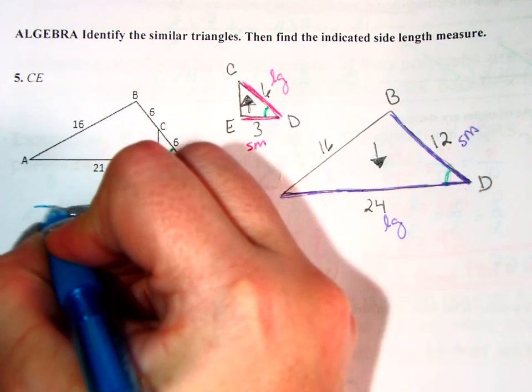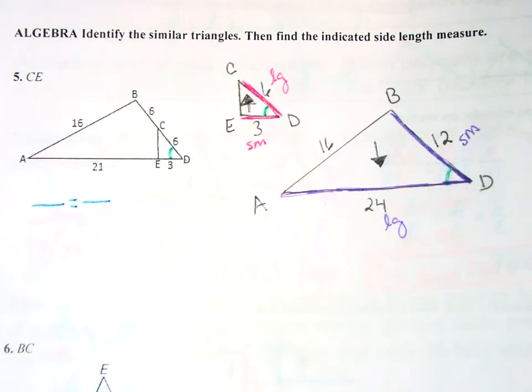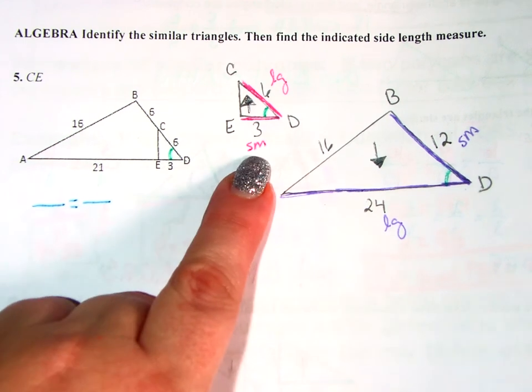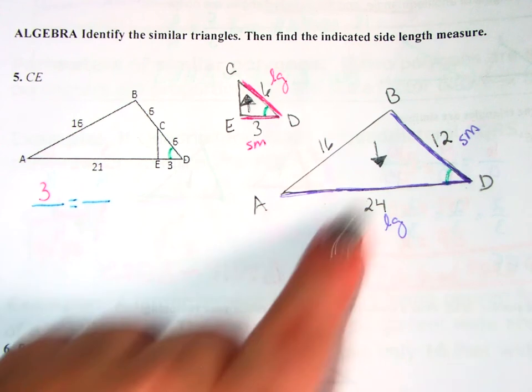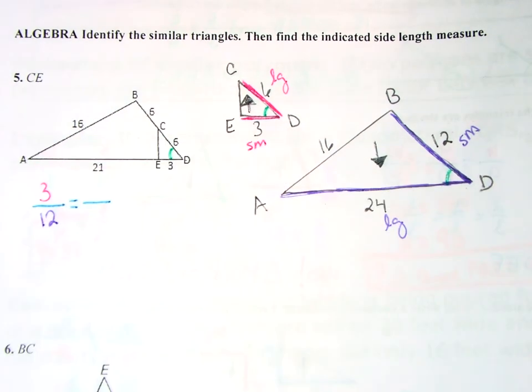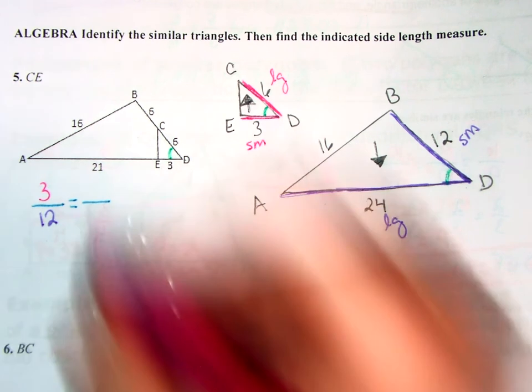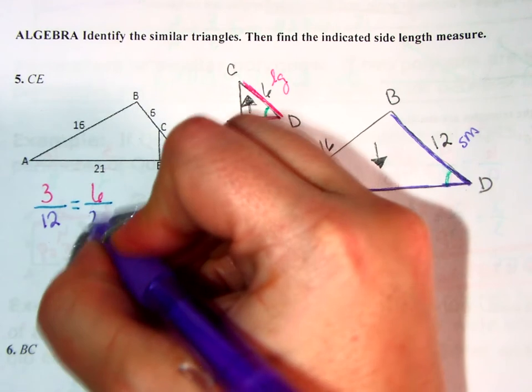So when I compare to see if they're equal, I'm going to compare the small 3 to the small 12. And then I'm going to compare the large 6 to the large 24.